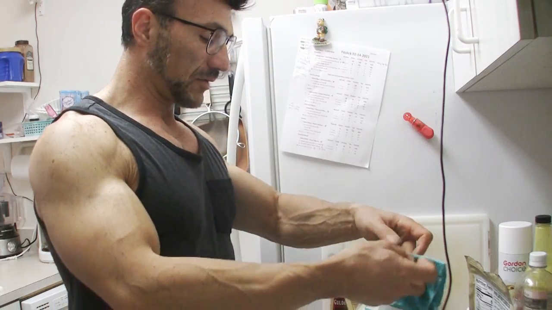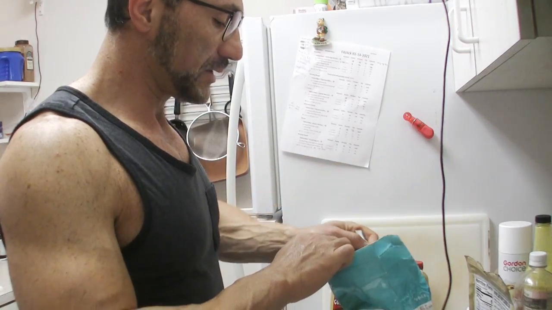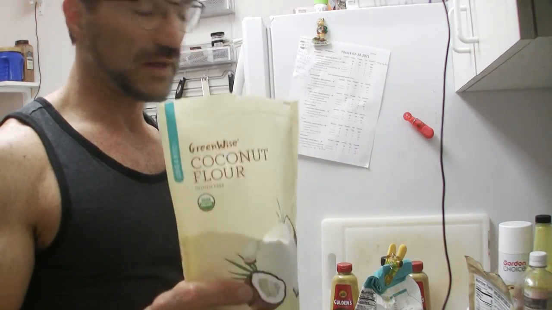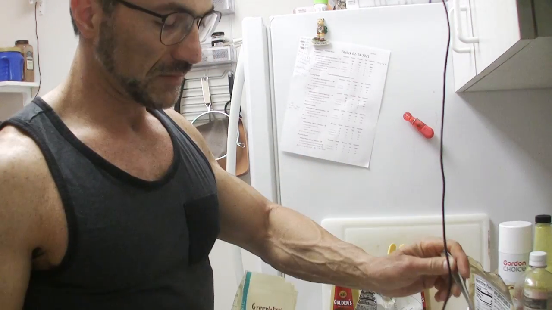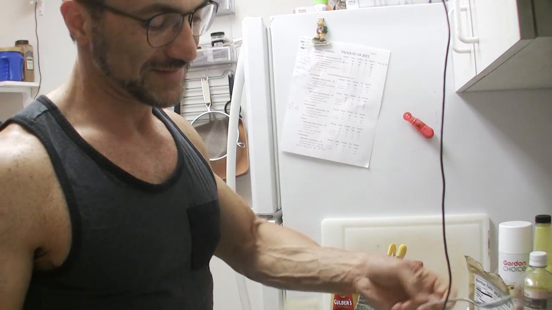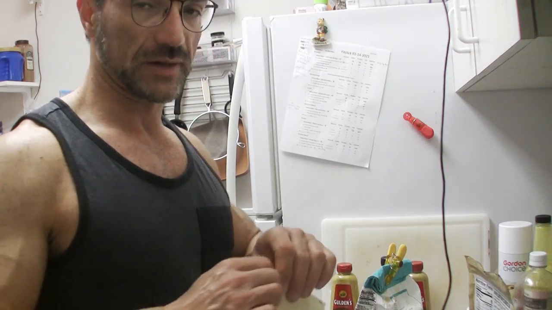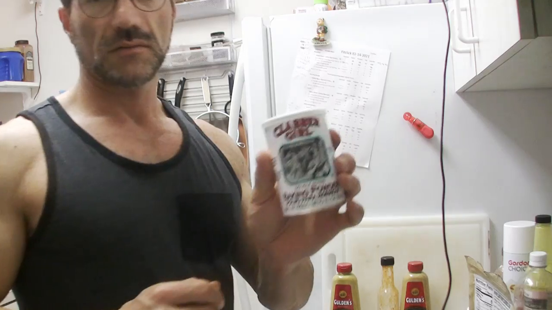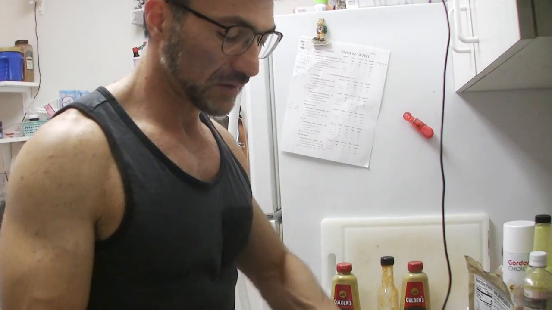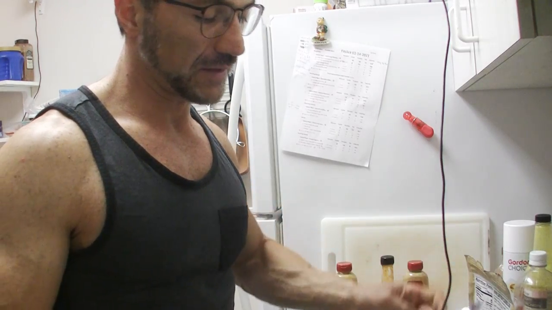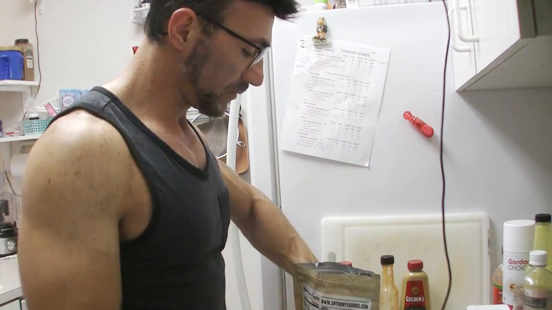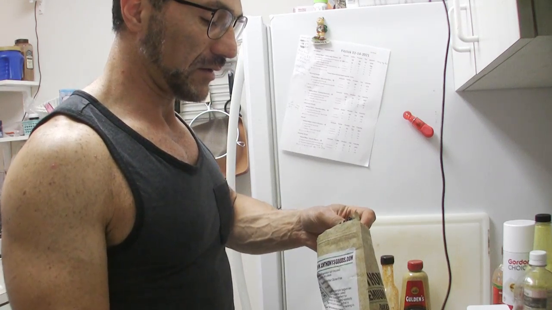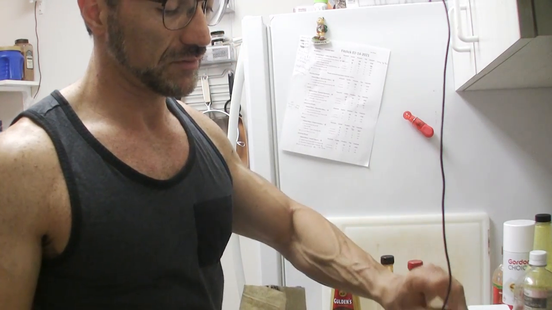I'm going to put 15 grams of this and 15 grams of this. So 50, 60, 110 calories. So overall about 30 grams of flour. Baking powder, a little bit, just to fluff it up. Xanthan gum to thicken it up even more. My regular scale, 1/4 of a teaspoon.